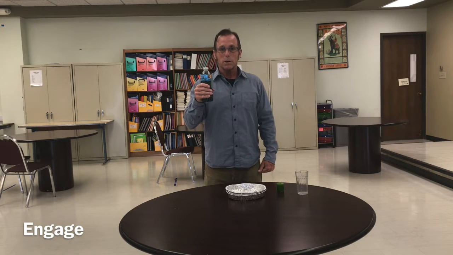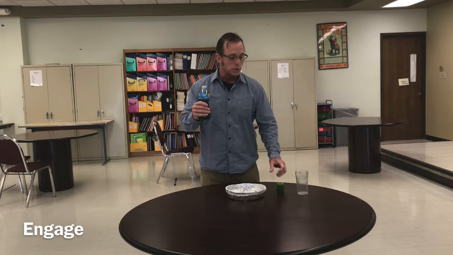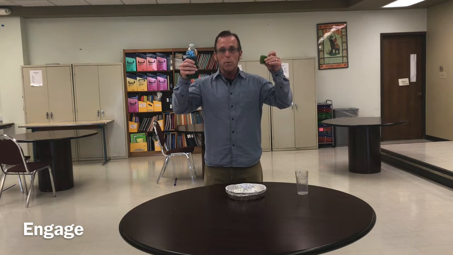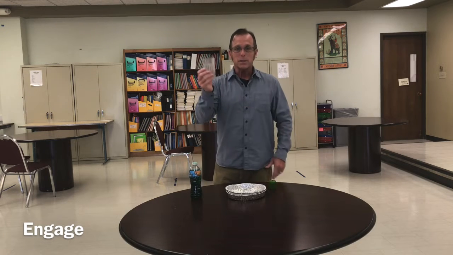And what else do you know about liquids? What else can you do with liquids? You can pour them. You can put them into something so they move. They have a bit of a flow to them. And how would you describe the difference between a solid and a liquid? Well, a solid doesn't change shape, and a liquid would change shape. Good.